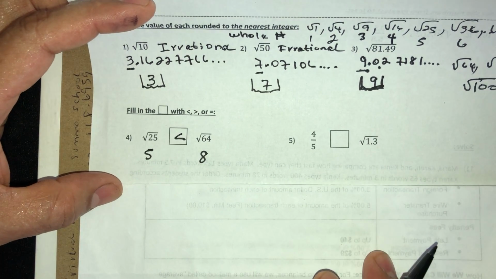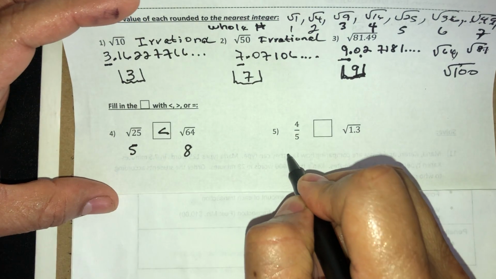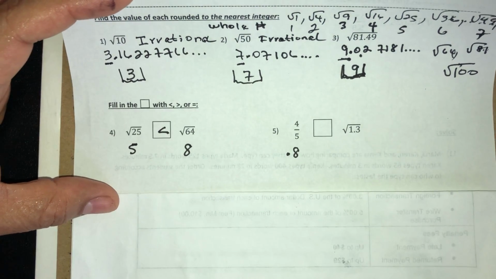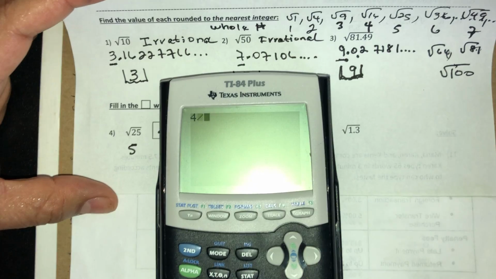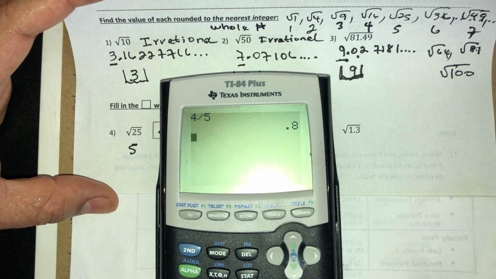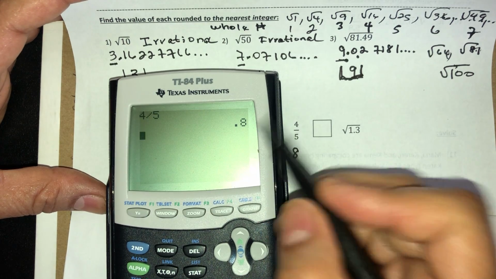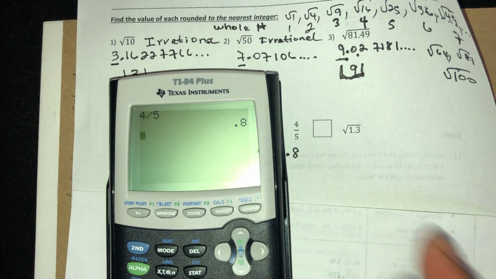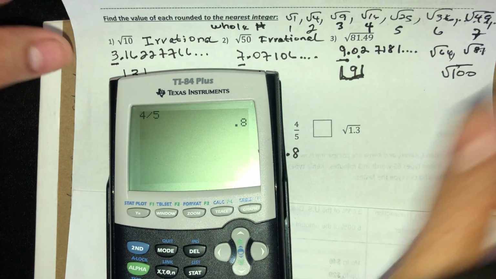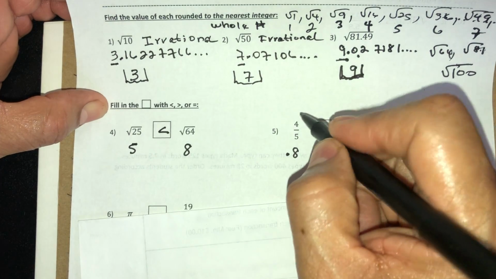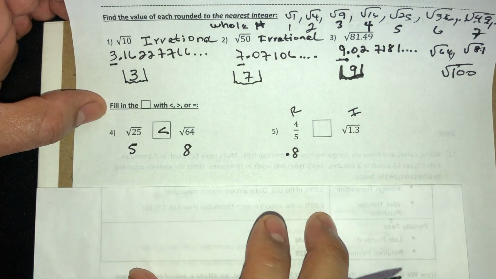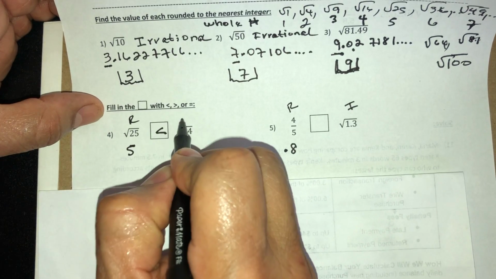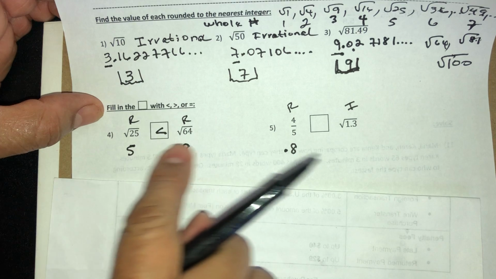Now, 4.5, so 4 divided by 5 is a fraction. I know that's going to be 0.8 because I'm going to put it in the calculator, right? So let me erase that. If I put 4 divided by 5, look what I got. 0.8, all right? And remember, any decimal that has an end is already rational. So to me, just for you to know, this is rational. This is irrational because 1.3 is not a perfect square. This one is rational, and that's rational. Why? Because they both are perfect squares. So when I calculate the perfect square, I get a whole number, right?